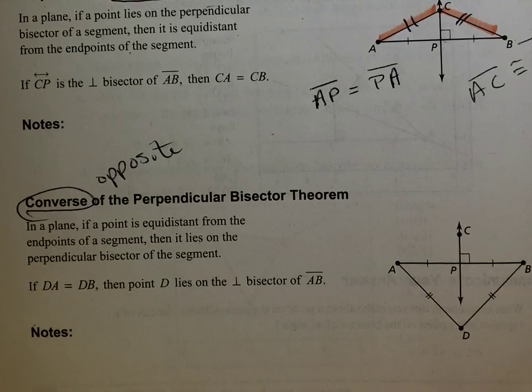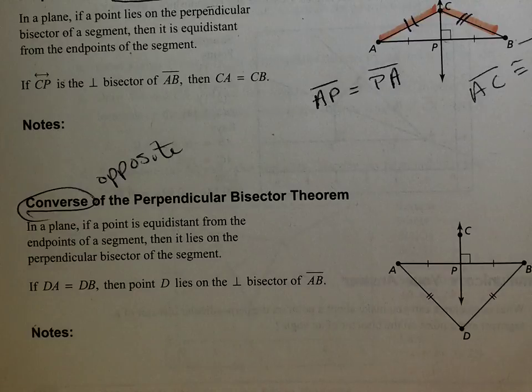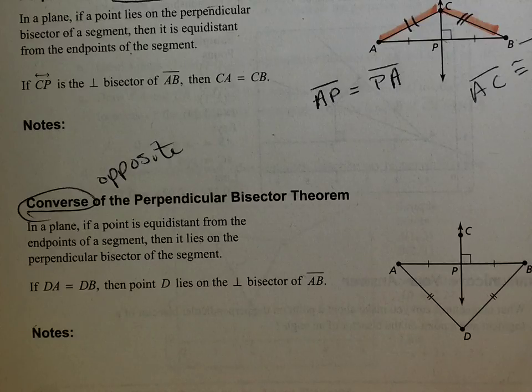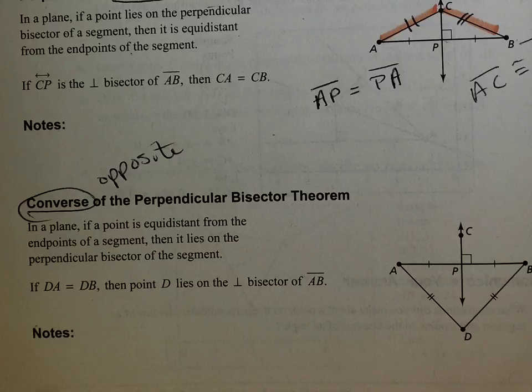Okay. Now, let's take a look at this. The word converse means opposite. So if we said this, watch my hands. If I have a perpendicular bisector, then points are equal distance. Now watch, I'm going to say just the opposite. It's the converse. If points are equal distance, then I have a bisector. See, I'm just saying just the opposite. So converse is to take your statement, here's your statement if, here's your conclusion, and just say it backwards. That's all a converse is.